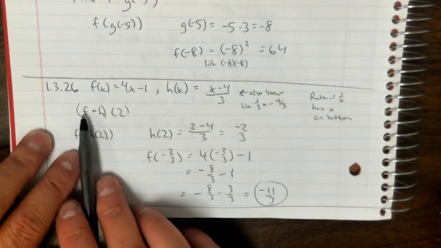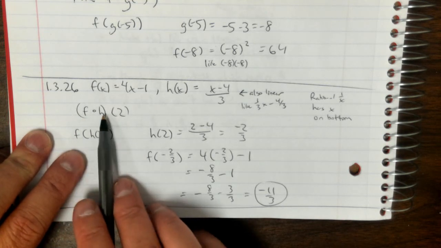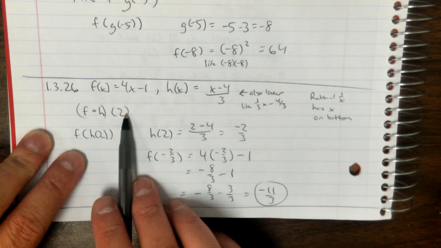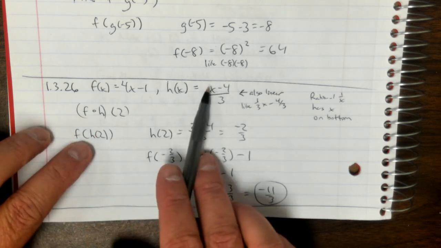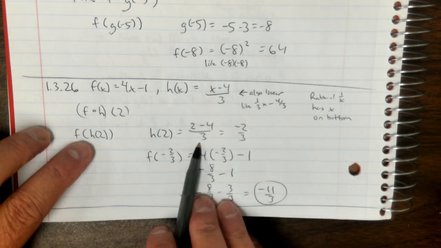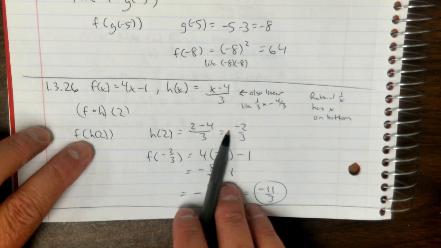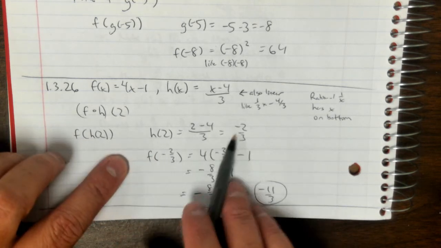So we want f composite h, so that's f circle h with a 2. So that means you do your h of 2 first. And so we put 2 here. 2 minus 4 divided by 3 gives you negative 2/3. And then you do f of that answer.